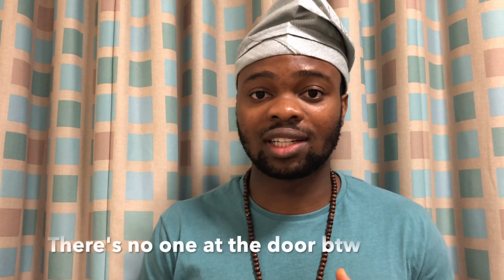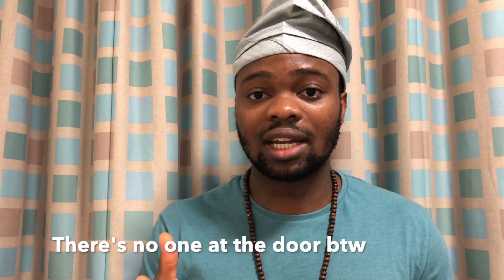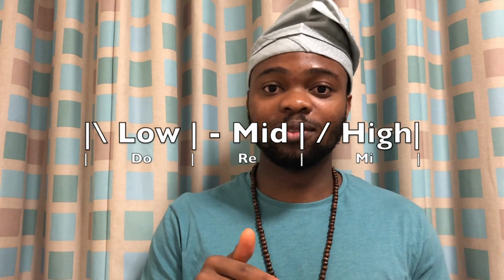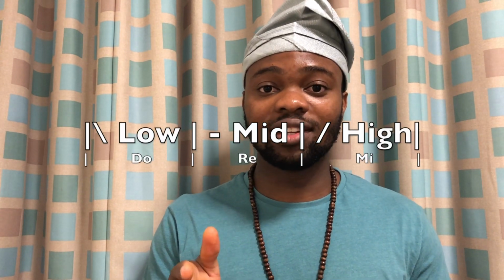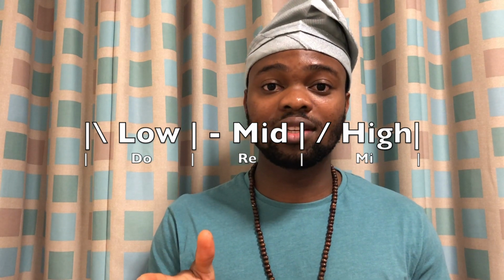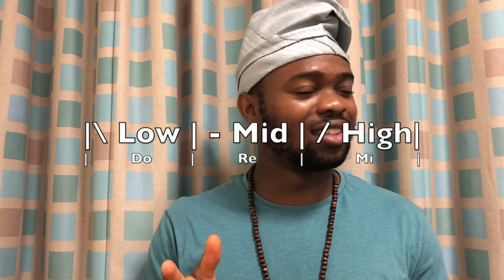So we can call the 3 accent marks the low, mid, and high. The low would be do, the mid is re, the high is mi: do, re, mi. I hope that's how it goes, but you get the idea. It's low, mid, high. If you find a keyboard that you can use, you might be able to follow a bit better.